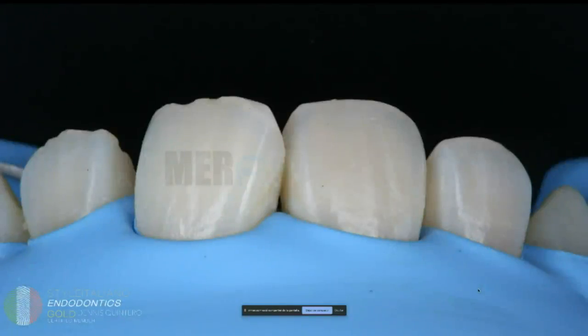And now to conclude the case, after 15 days, after doing the endo treatment for 1.2, I also removed part of the gutta percha that we have on the crown of 1.1 to avoid any discoloration of the tooth. But as you can see, for the isolation, I make a multiple isolation.